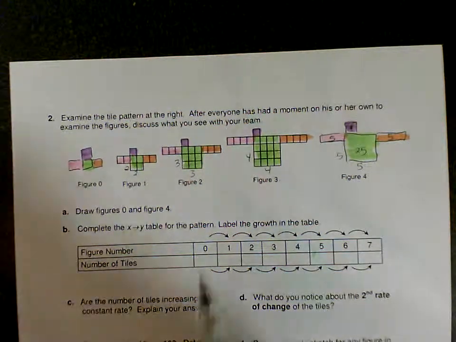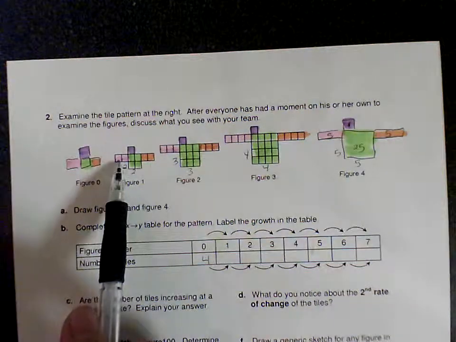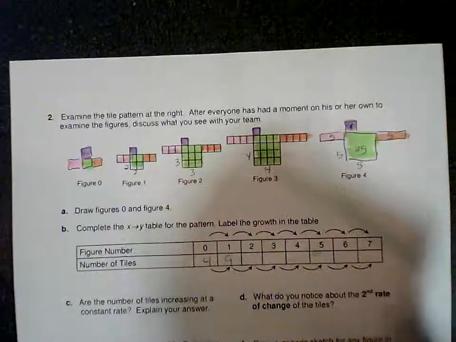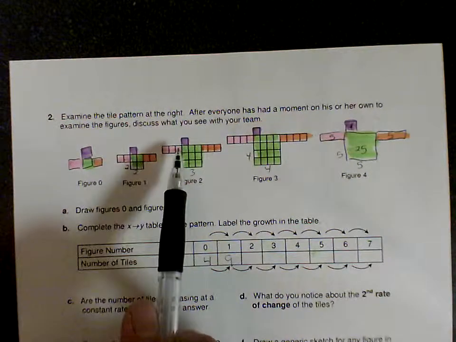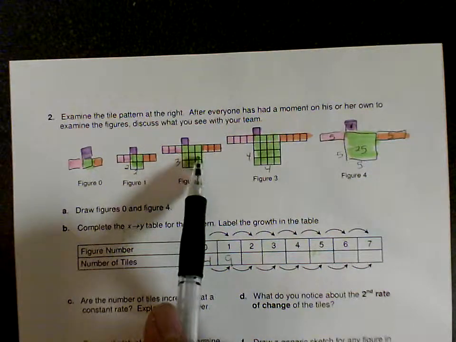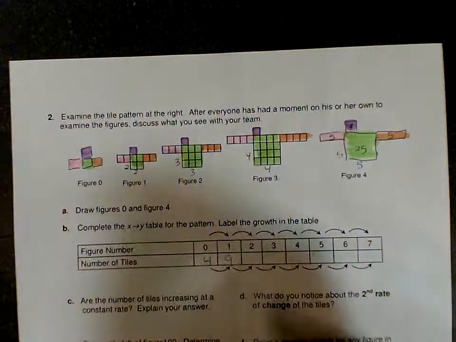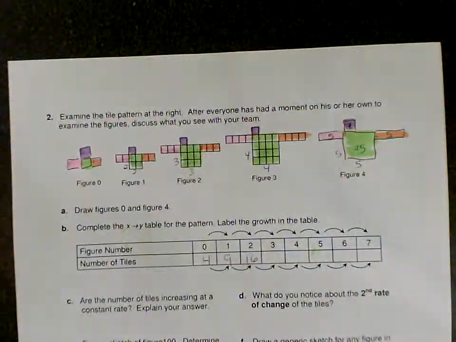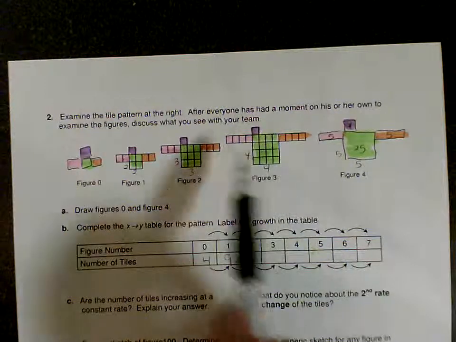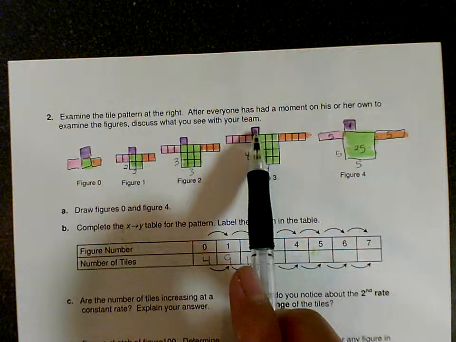So let's complete the table. So figure 0 has 1, 2, 3, 4 tiles. Figure 1 has 1, 2, 3, 4, 5, 6, 7, 8, 9 tiles. Figure 2, well, this is 3 by 3, so 3 times 3 is going to be 9. Otherwise, count the tiles 1, 2, 3, 4, 5, 6, 7, 8, 9. Then we've got 10, 11, 12, 13, 14, 15, and 16 on top. For figure 3, we've got 4 by 4, which is going to be 16, 17, 18, 19, 20, 21, 22, 23, 24, 25.